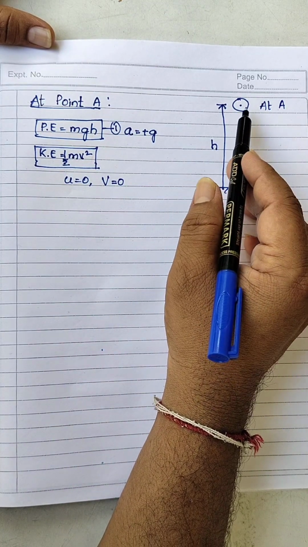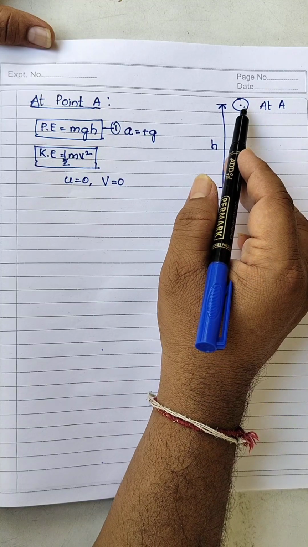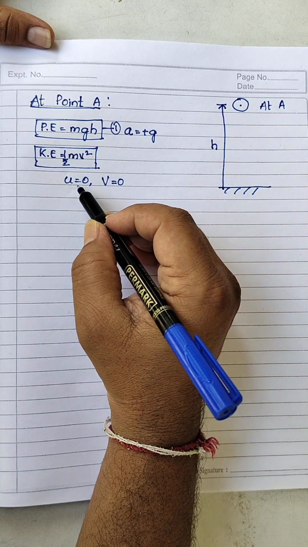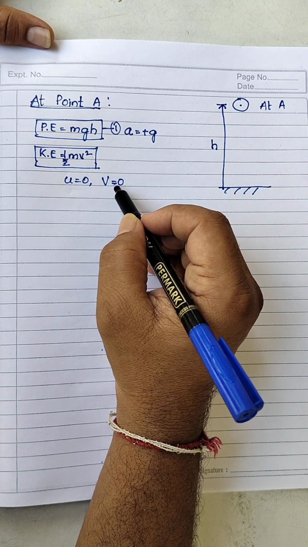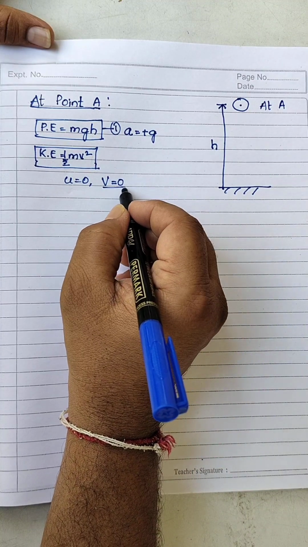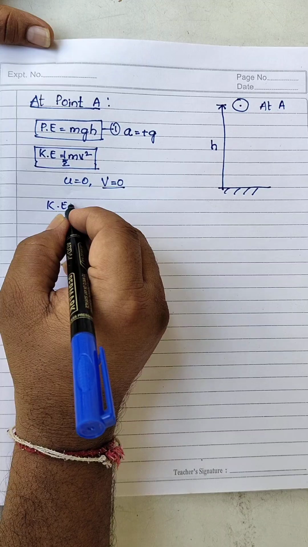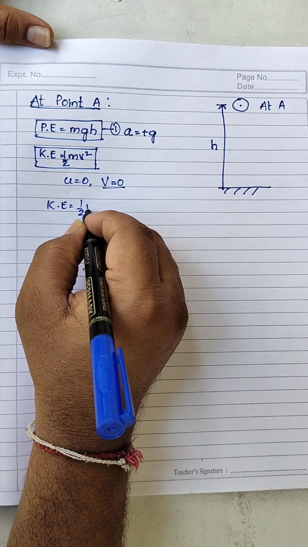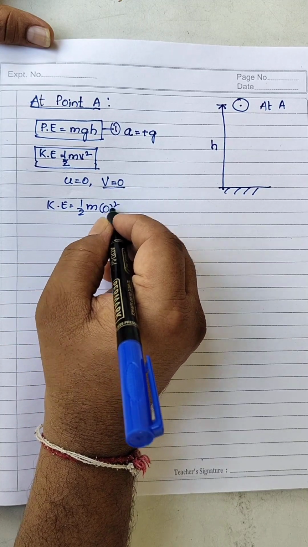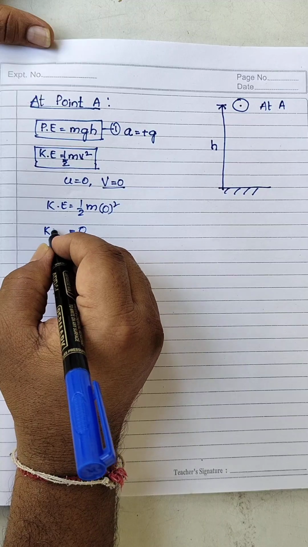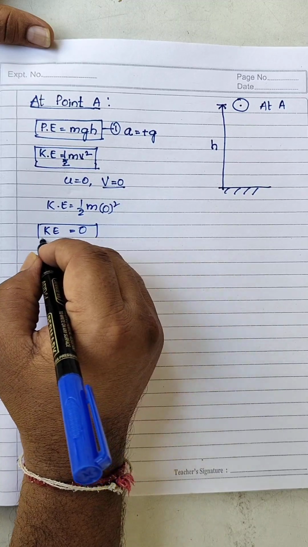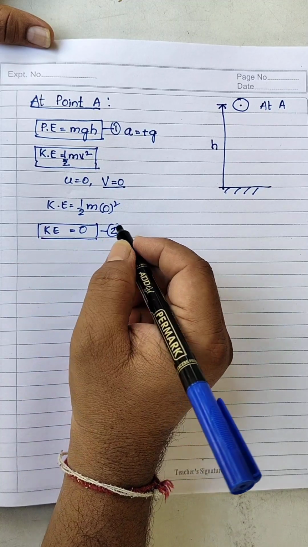It is not falling now, just at point A. So when I substitute final velocity 0 in this kinetic energy formula, kinetic energy K is equal to half m into 0 square, that is equal to 0. KE is equal to 0. This is equation number 2.